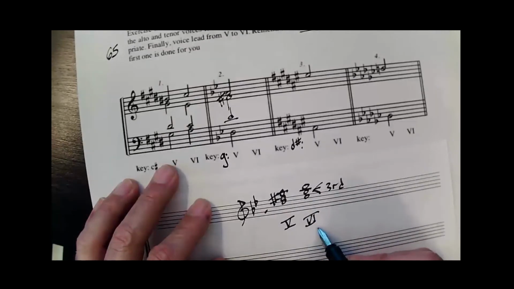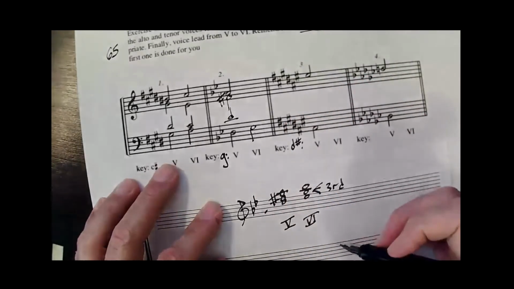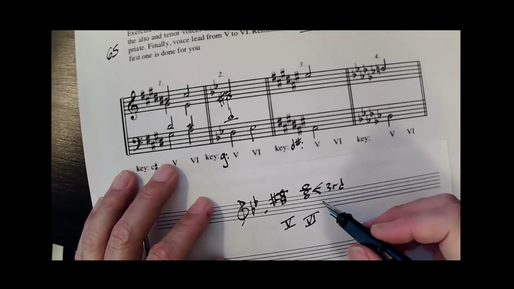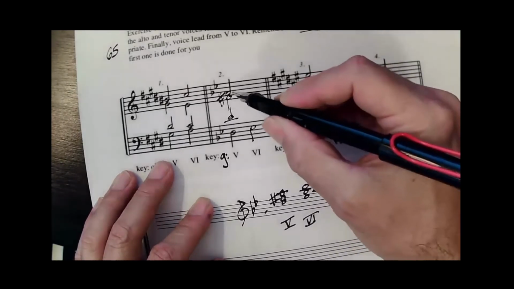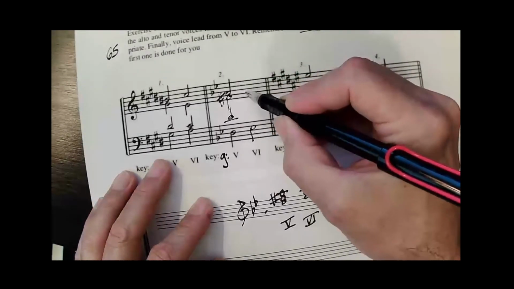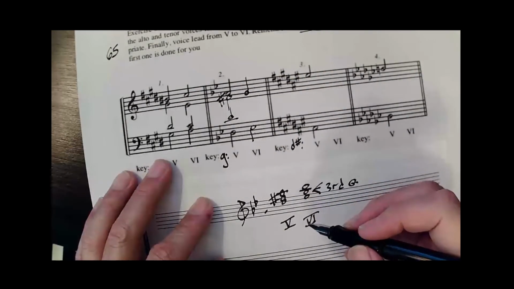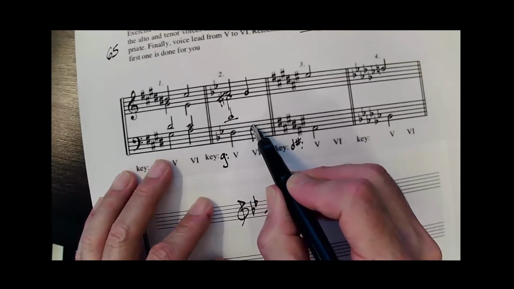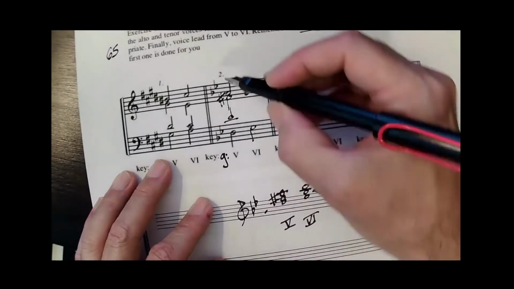So 5 goes to 6. So let's go ahead and let the bass come up. Let's do the doubled pitch first. So we need to have 2 G's. Right? That's a G. So let's let the A come down to G. That would be good, that's really close. Now where are we going to find that other G? This would have to come way down. That's too far. But look, the F sharp, that can go to a G.